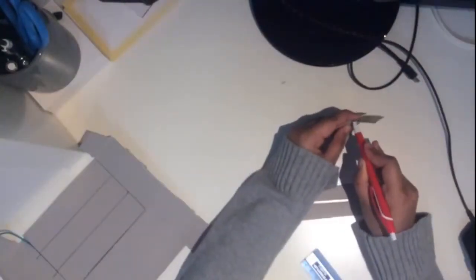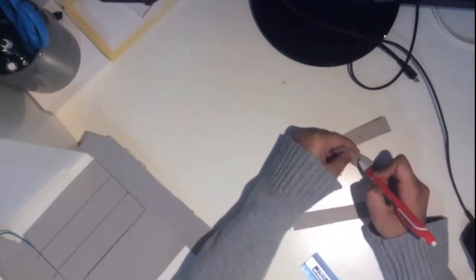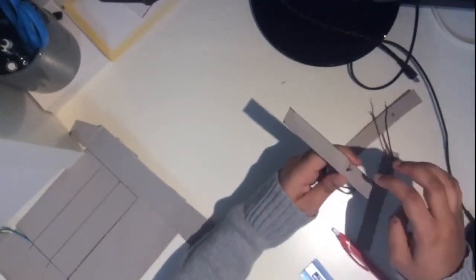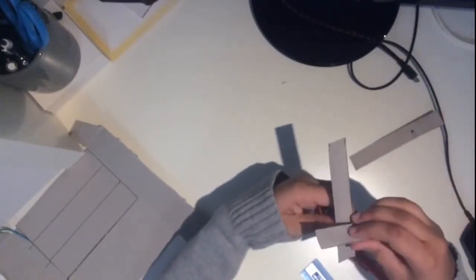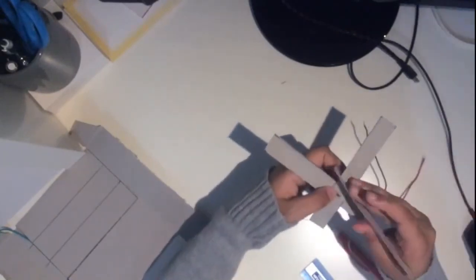You want to put your pen to the dot and poke a hole straight through the fan, and spin it around a bit so it's nice and solid. You want to do that with all 3 blades. Once you have a hole in all 3 blades, you want to lay those on your motor, like so.